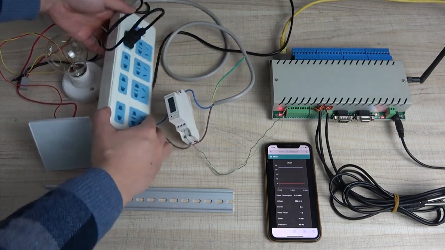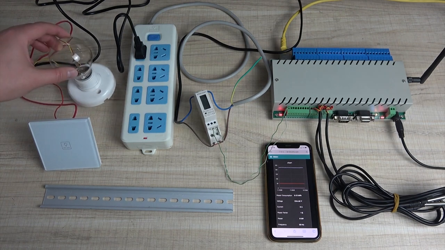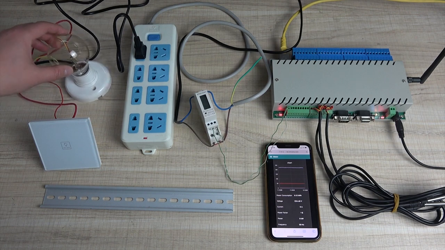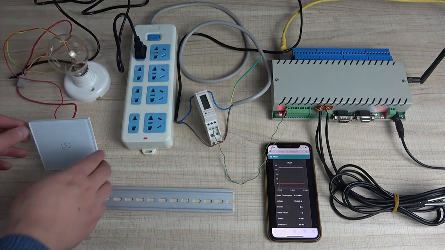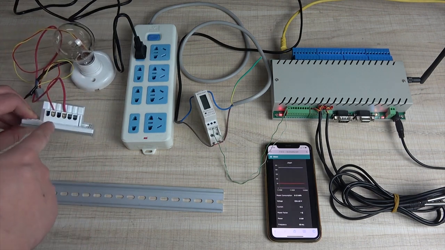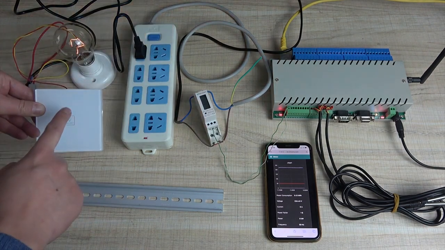At this time, I have connected 1 lamp that works on AC 220 volt, and this is the switch of the lamp. Just use 2 lines for the switch control on and off.